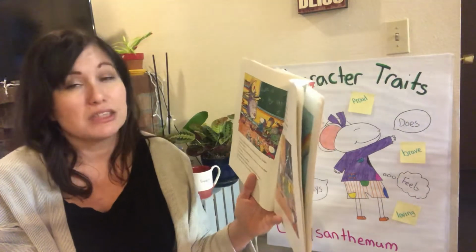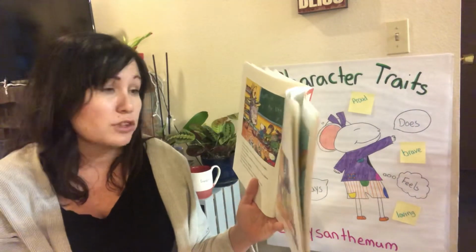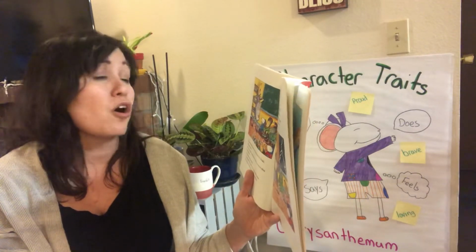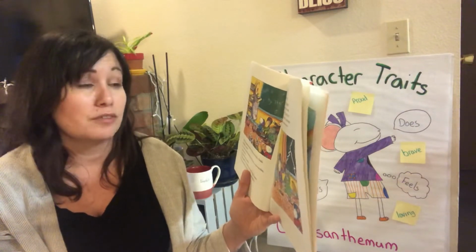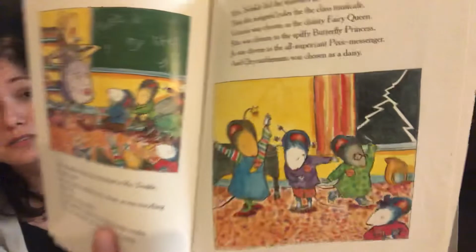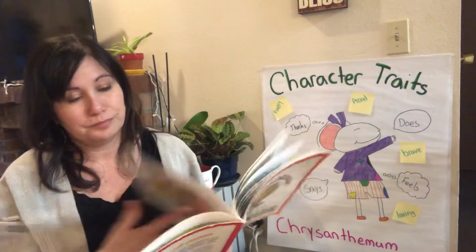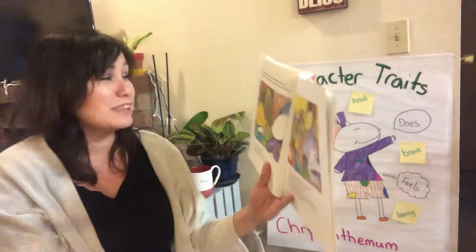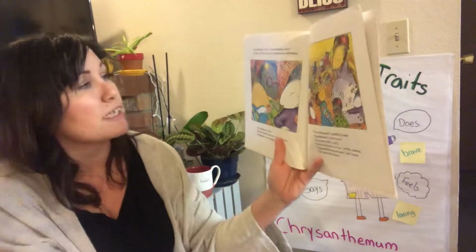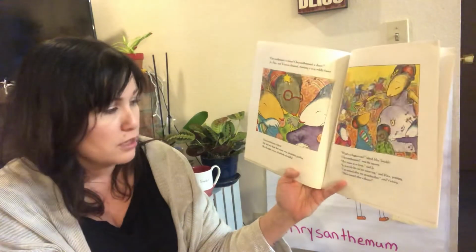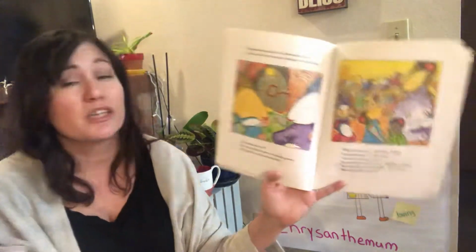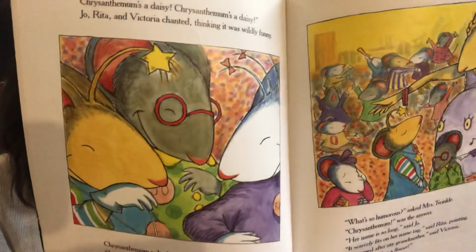Victoria was chosen to be the dainty fairy queen. Rita was chosen to be the spiffy butterfly princess. Joe was chosen to be the all-important pixie messenger. And Chrysanthemum was chosen to be a daisy, another kind of flower. Chrysanthemum's a daisy, chrysanthemum's a daisy, Joe, Rita, and Victoria chanted, thinking it was wildly funny. Chrysanthemum wilted. She did not think her name was absolutely perfect. She thought it was absolutely dreadful.